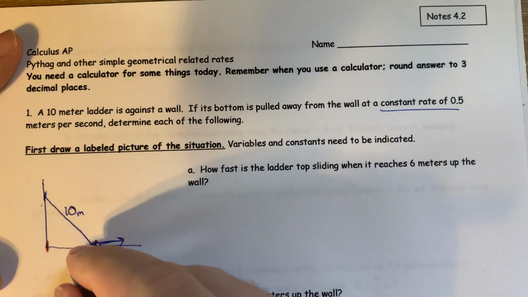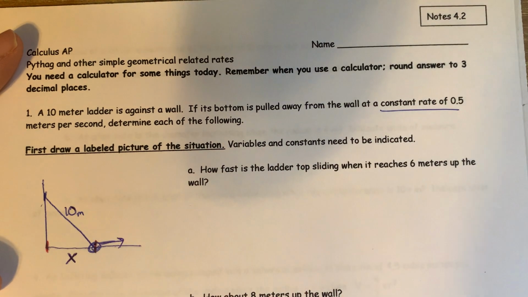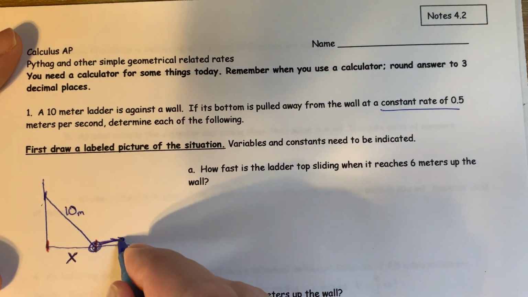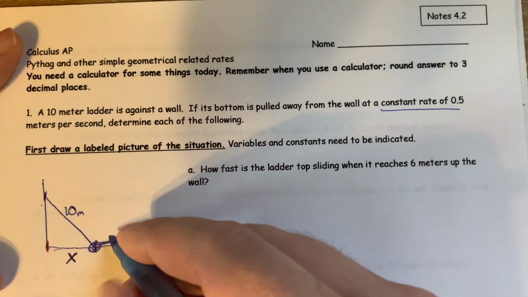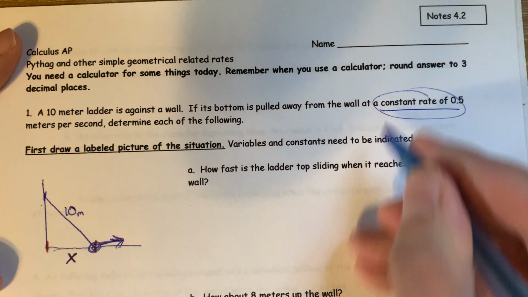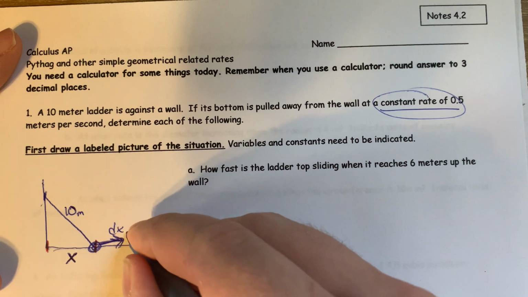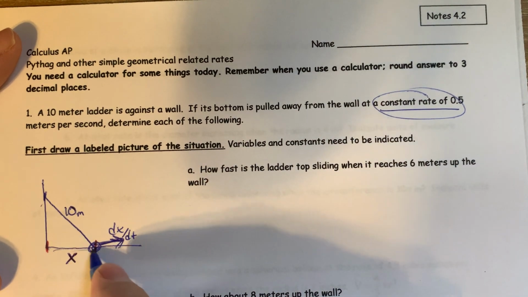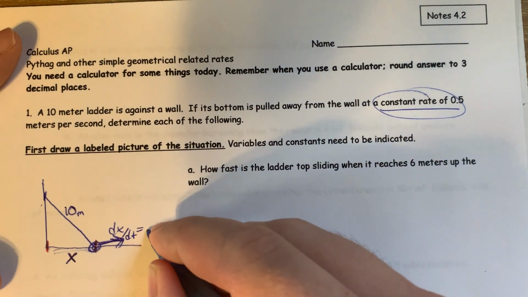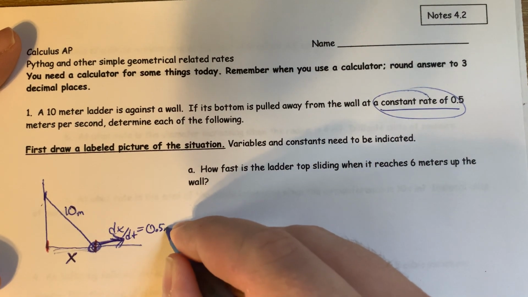Now, x is a variable, not a constant, because as we pull this away from the wall, x will be changing. In fact, it tells us what the rate it's changing is. This is dx dt. How x is changing every second is going to be constant. It's going to be 0.5 meters per second.